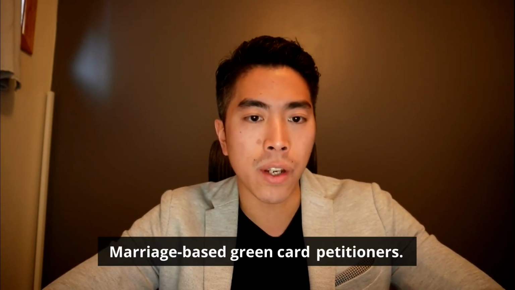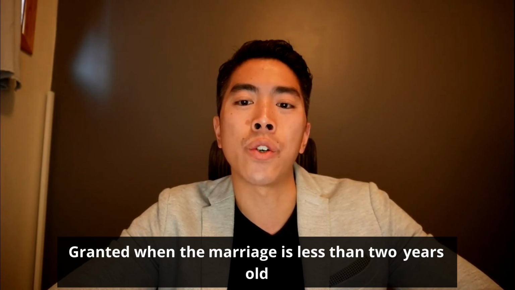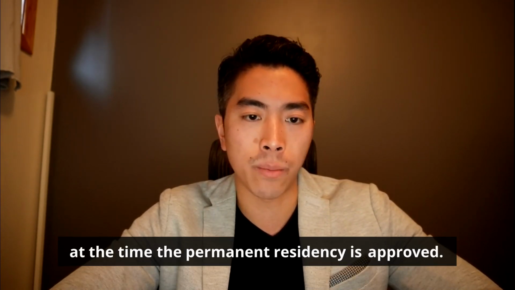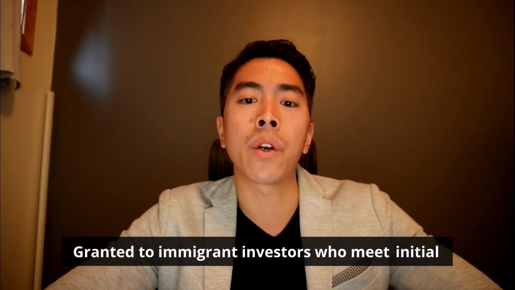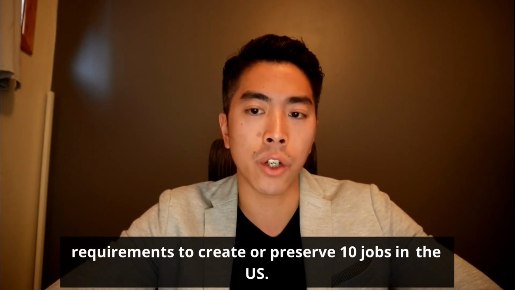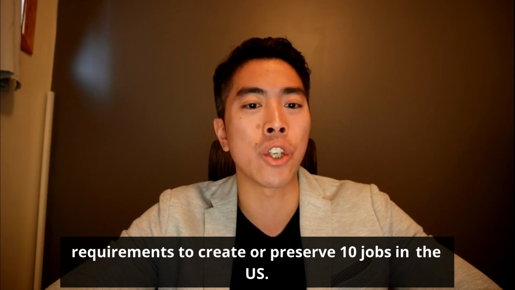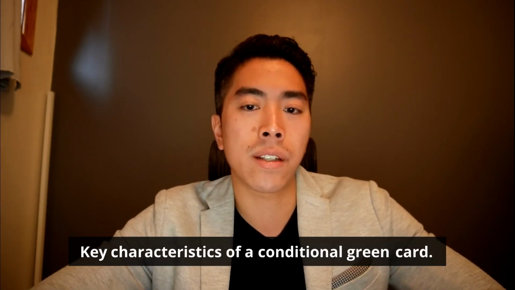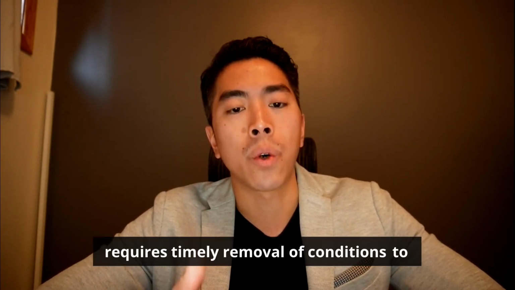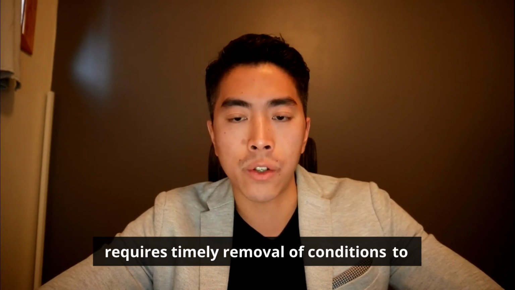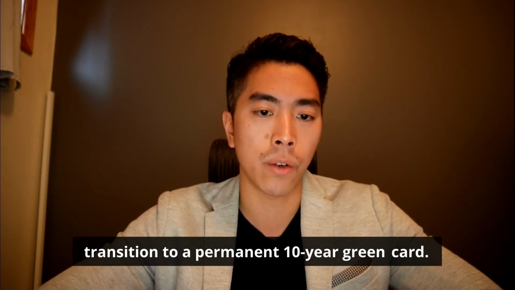Marriage-based green card petitioners, granted when the marriage is less than 2 years old at the time the permanent residency is approved. Includes a principal immigrant and any dependent children. EB-5 investor visa, granted to immigrant investors who meet initial requirements to create or preserve 10 jobs in the U.S. Key characteristics of a conditional green card: it is valid for 2 years, cannot be renewed, and requires timely removal of conditions to transition to a permanent 10-year green card.